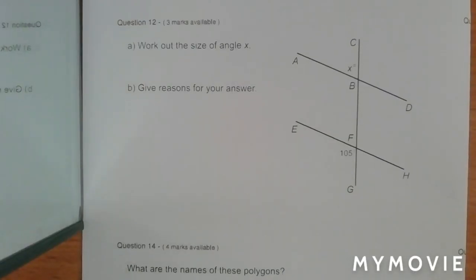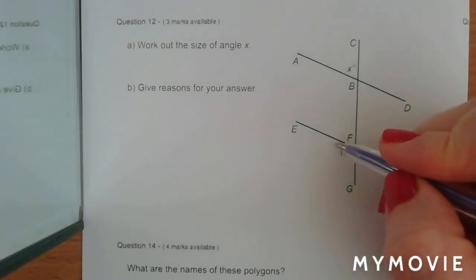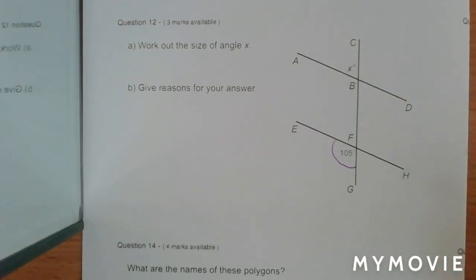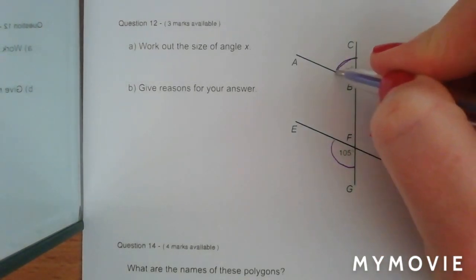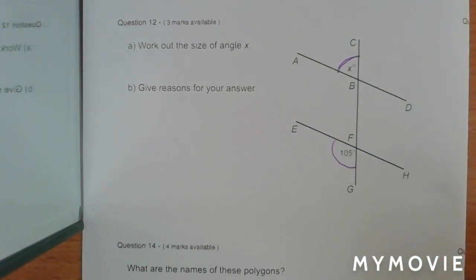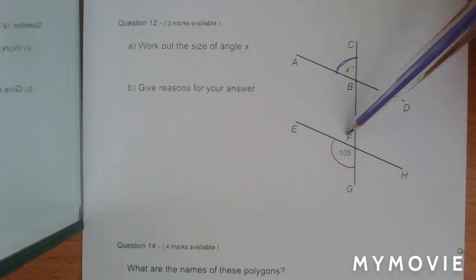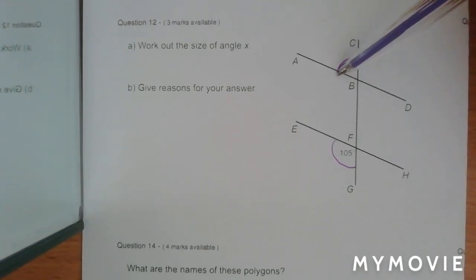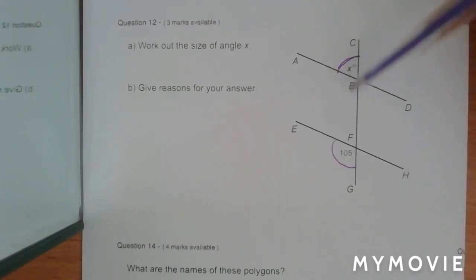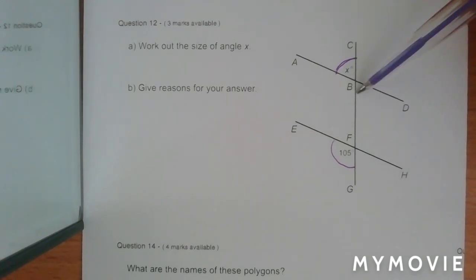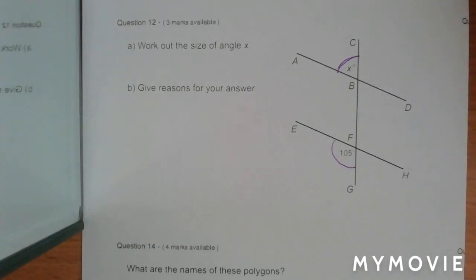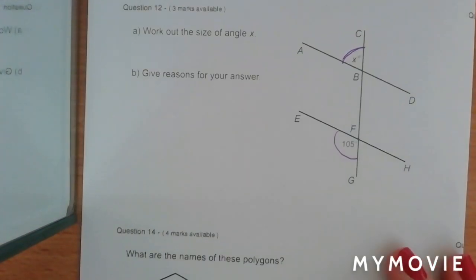And finally, number 12. So on this one, we are given some information that this here is 105 degrees and we want to work out this angle here. Now again, there are a number of ways to do it. So some of you may go for finding this one and then doing this one. You may write on this one and then do this one. You could even go there. Do you know what I mean? There's lots of different variations of this.